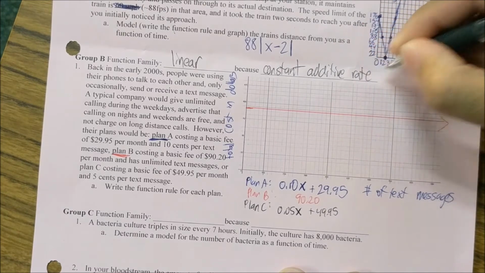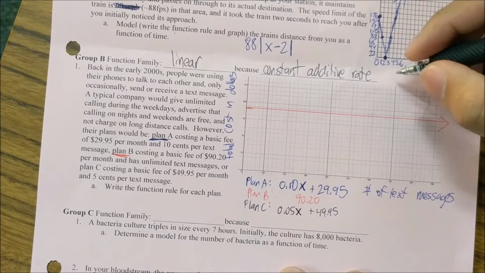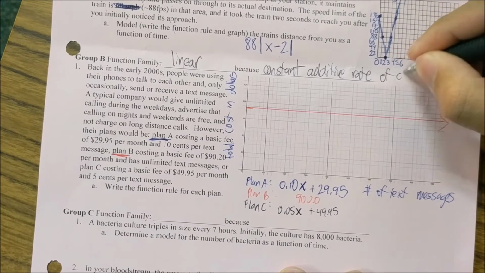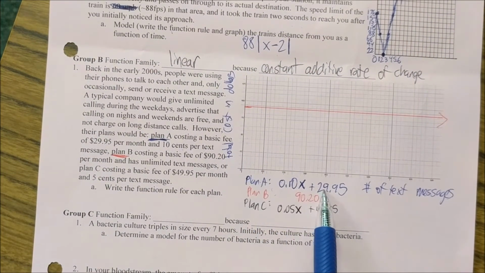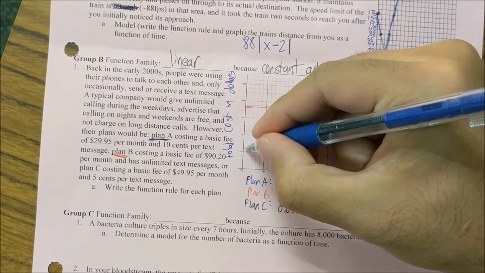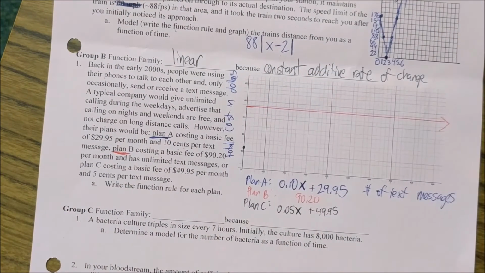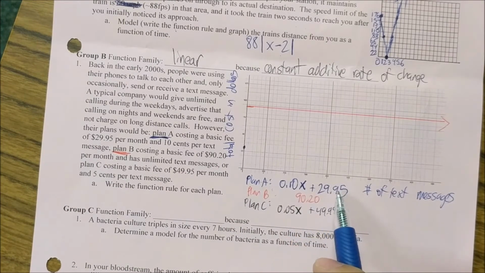Right, that means that the first text message costs the same as the 10th text message, which costs the same as the 100th text message. Okay, so back to plan A. This one starts at $29.95, so about here. And then this goes up by 10 cents every 100 messages.